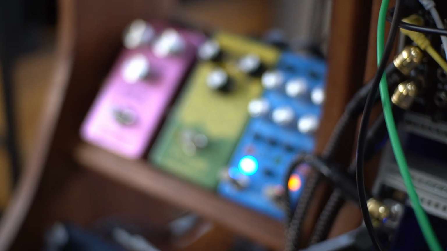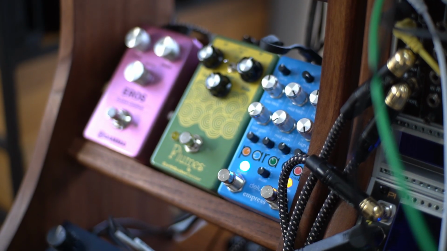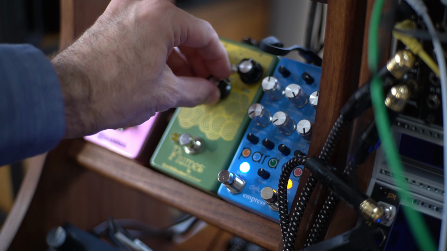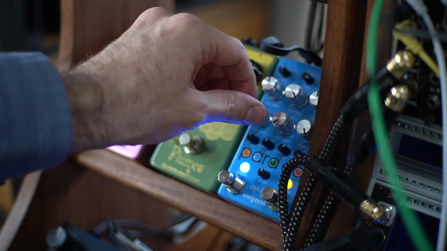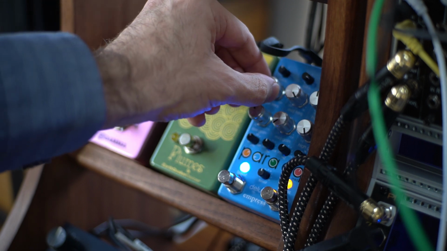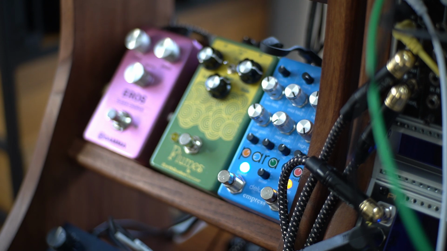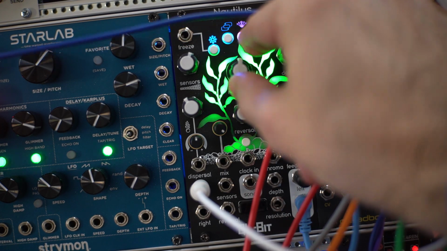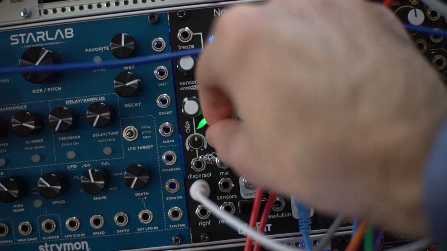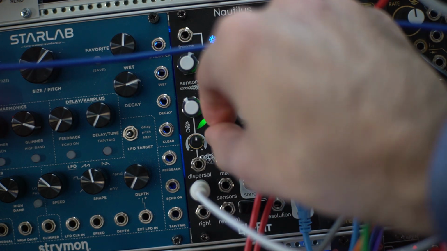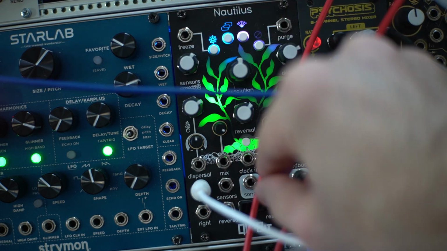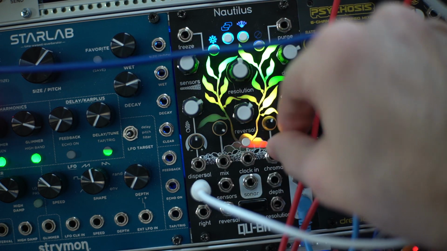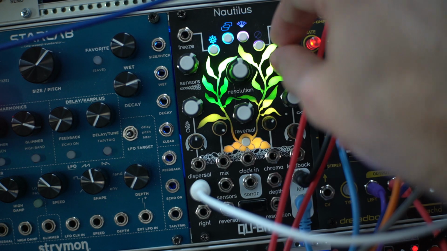I'm sending a split of the Mandrake kick into this pedal chain, which includes an EQ, a distortion, and a chorus, which is currently bypassed. Very crunchy. A little bit more tweaking of the Nautilus. I don't fully understand what this module is really capable of. All I can tell you is that it's very inspiring and a whole lot of fun to play with. Doesn't hurt that it's beautiful to look at too.